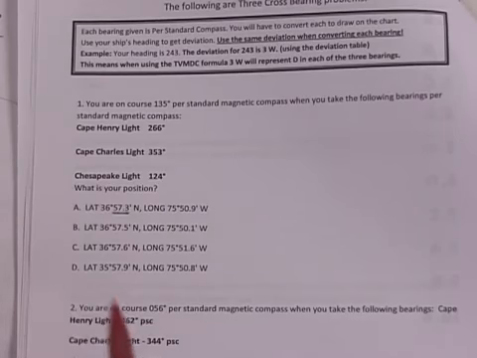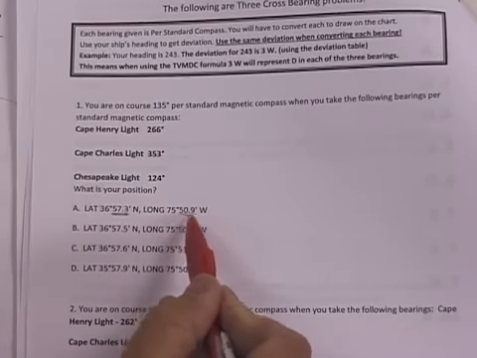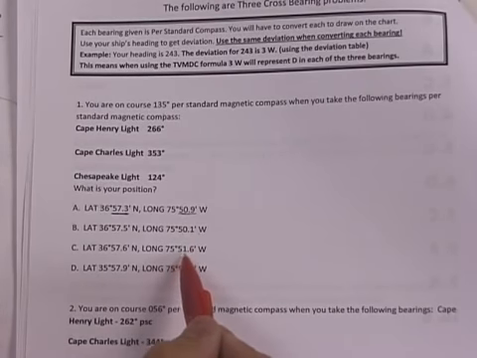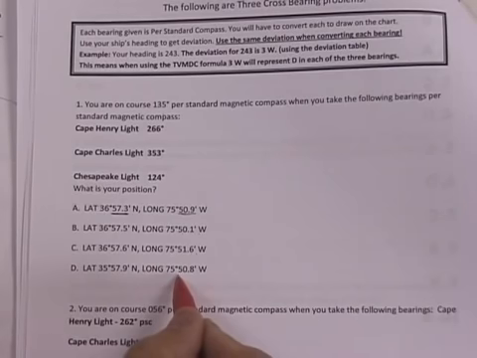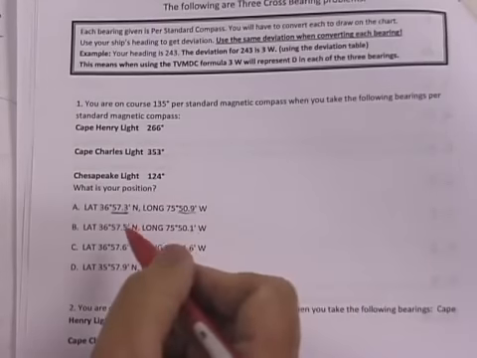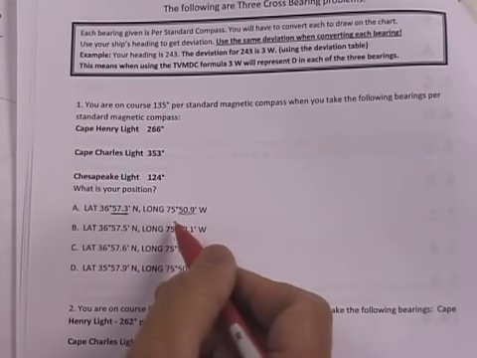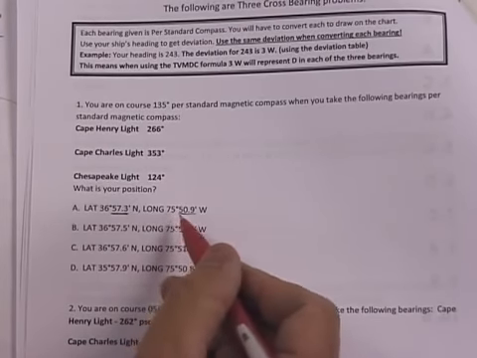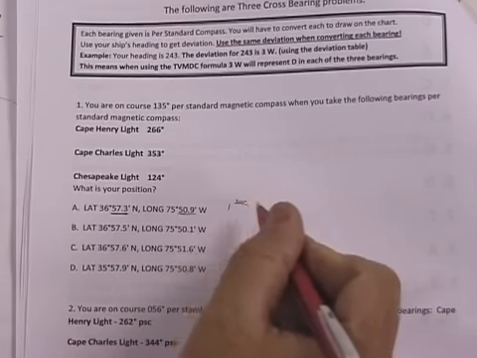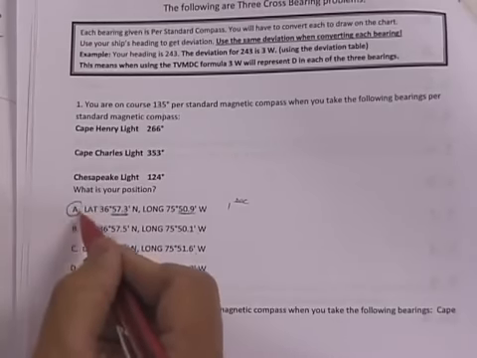Well, let's look at the longitude. 75, 50.8. Well, here's a 75, 50.9. 75, 50.1. 75, 51.6. And 75, 50.8. Well, I'm looking at it. If I have exactly here, and I have 75, 50.9, and my answer is 75, 50.8, that's only 1 second off. That's pretty doggone good. I would say that's going to be the answer, but let's look at the others.